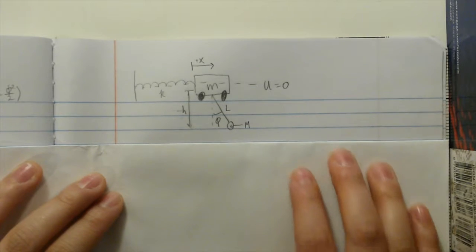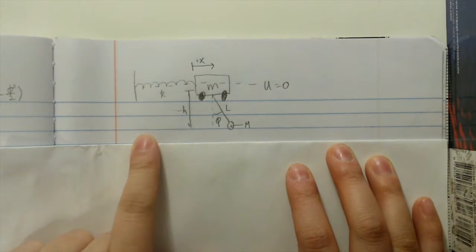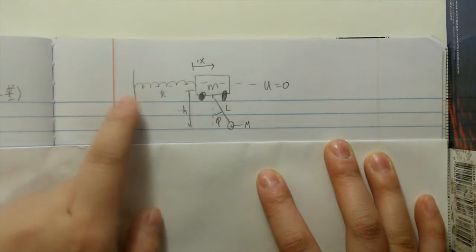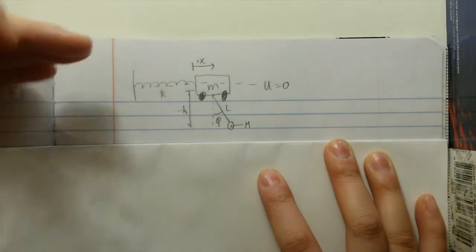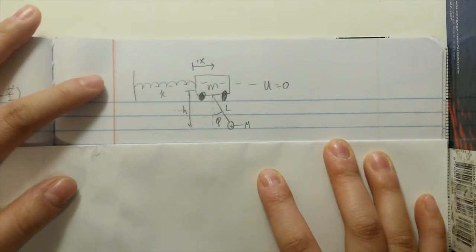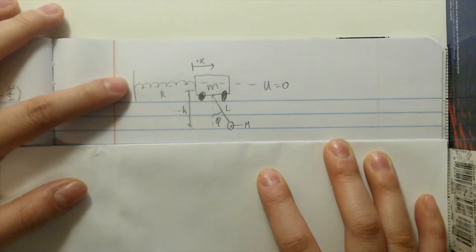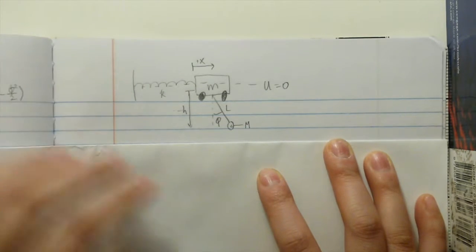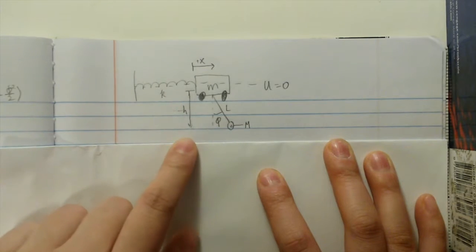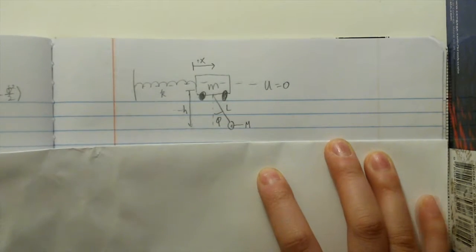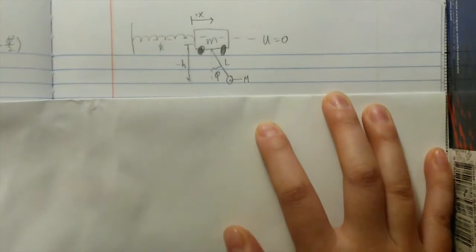Cool. So now that we have that, we can redraw the picture they give us in the book, and we can set our potential energy equal to 0 through the center of mass of the cart, so that we just have to worry about the spring force, and the height of the mass will be a negative h, and that will be important when we try and find our Lagrangian.